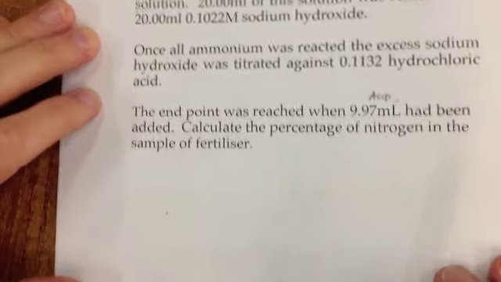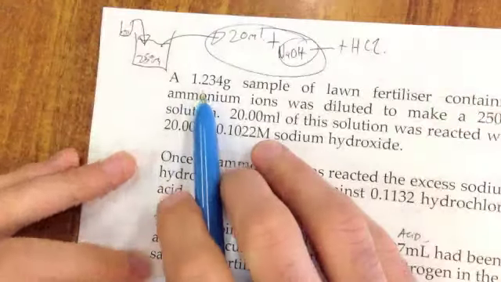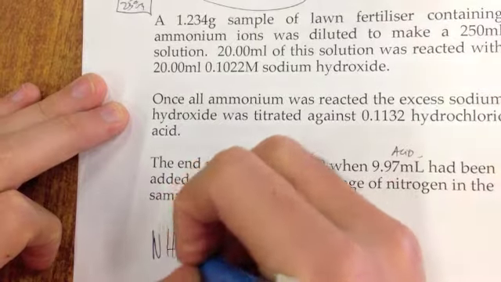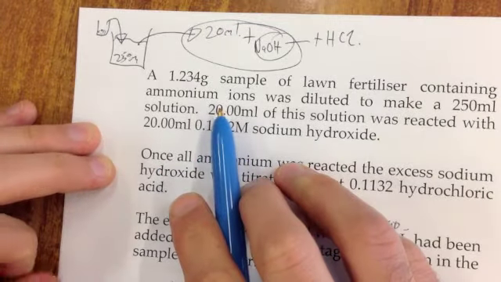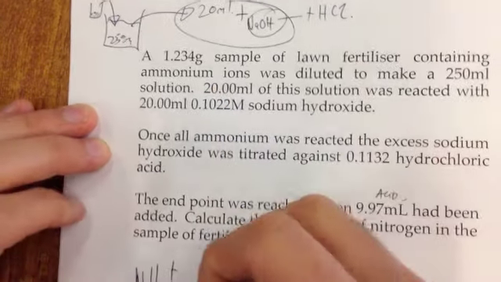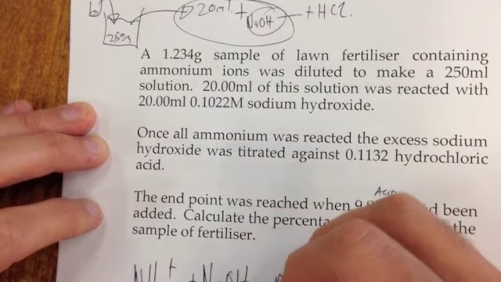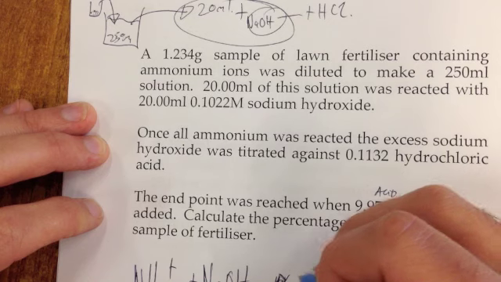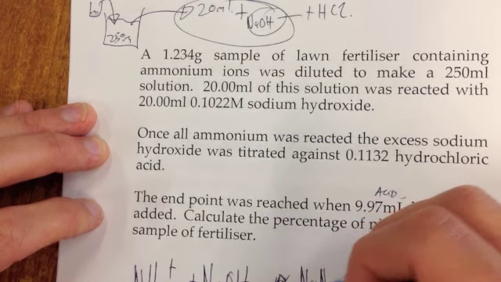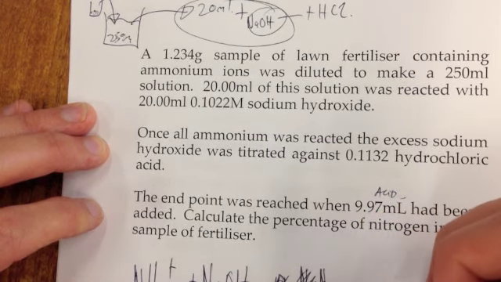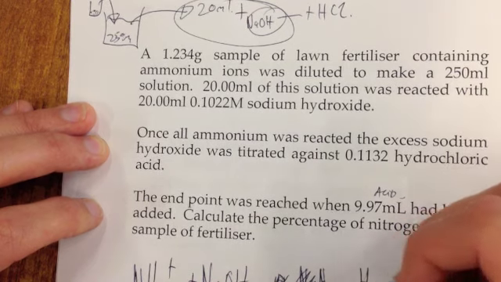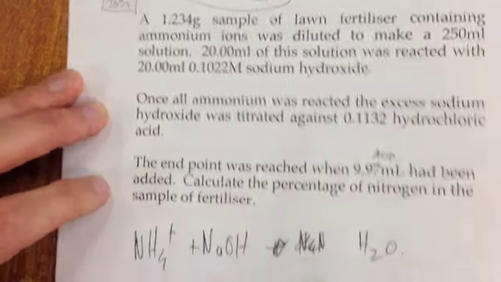So let's write down some quick equations, and we can look at what's happening here. First equation is we have ammonium ions, NH4+. We're adding that to sodium hydroxide. So sodium hydroxide is being added to it, and it will form, well, this is going to be a base, so it's going to form water anyway. It's going to be a 1-to-1 ratio.